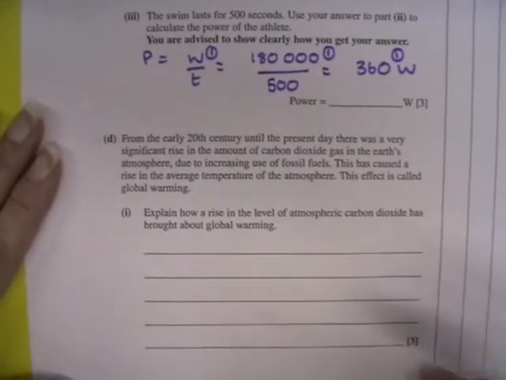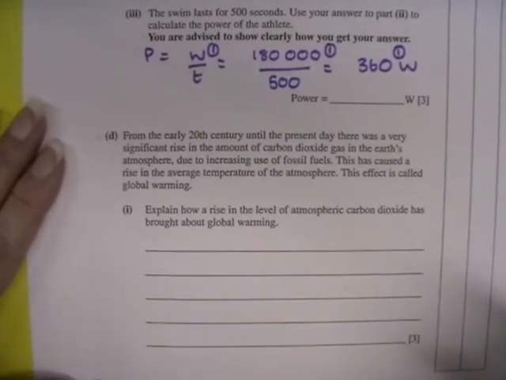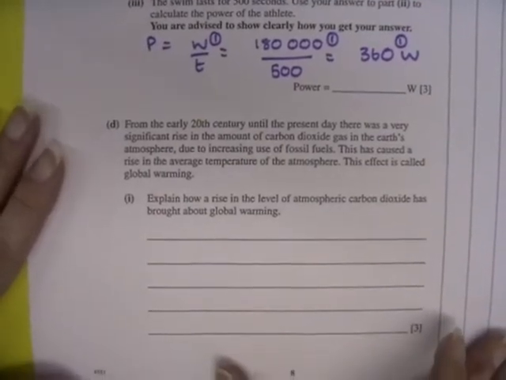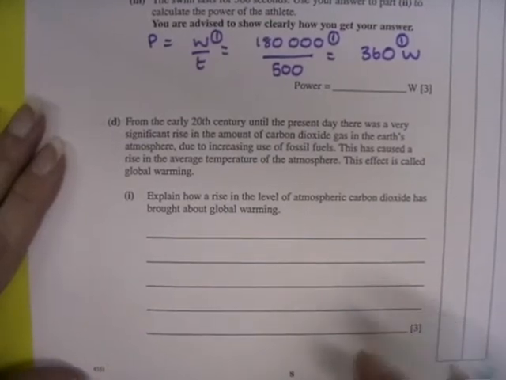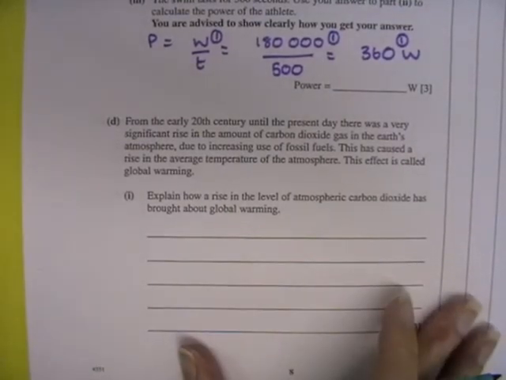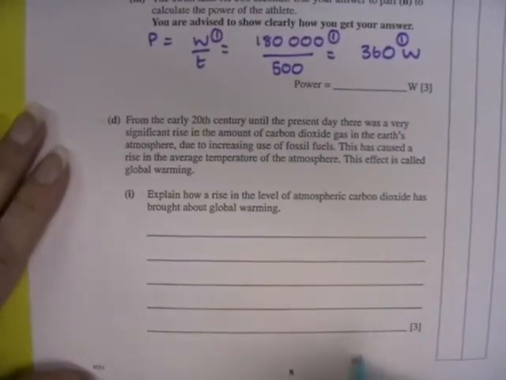Part D. From the early 20th century until the present day, there was a very significant rise in the amount of carbon dioxide in the Earth's atmosphere due to increasing use of fossil fuels. This has caused a rise in the average temperature of the atmosphere, and this effect is called global warming. Explain how a rise in the level of atmospheric carbon dioxide has brought about global warming. Now, this is very similar to the previous question you were asked.